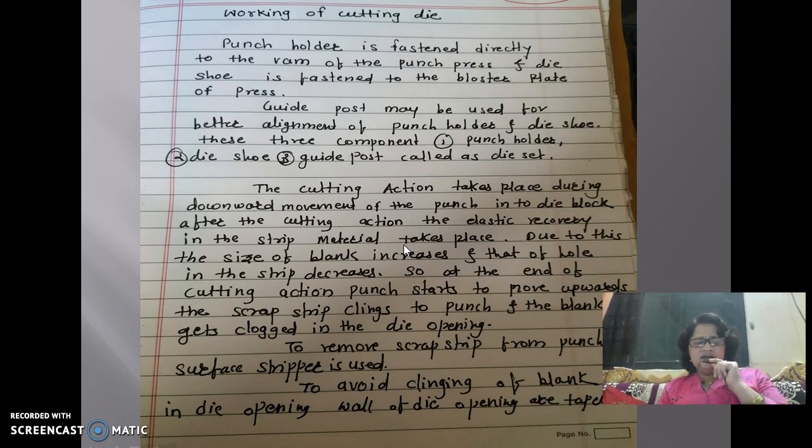It is a tendency, and the hole is going to decrease. The blank sticks to the punch. To remove that scrap strip from the punch, the strippers are used. Another method to remove it is that the die opening has a tapered wall.